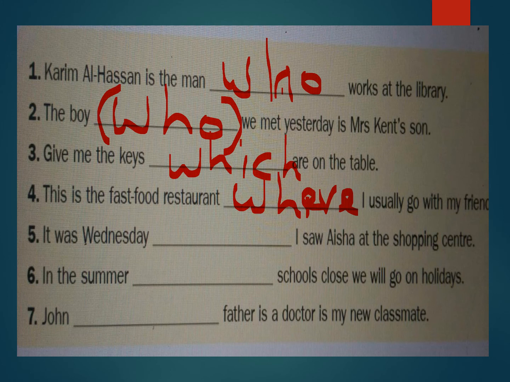Excellent, Ziad. Number five. It was Wednesday, space, I saw Asia at the shopping center. It refers to what? Iyad? Very good, Iyad. Why have you used when? Because it refers to the time. Excellent. Number six, in the summer, space, schools close, we will go on holidays. This is the time when schools close. In the summer, when, very good, Hamad. In the summer, when schools close, because it refers to time.